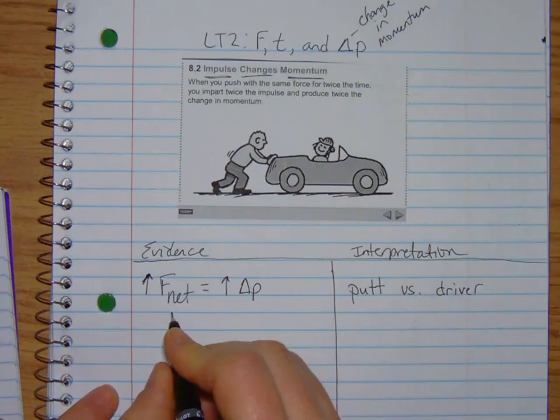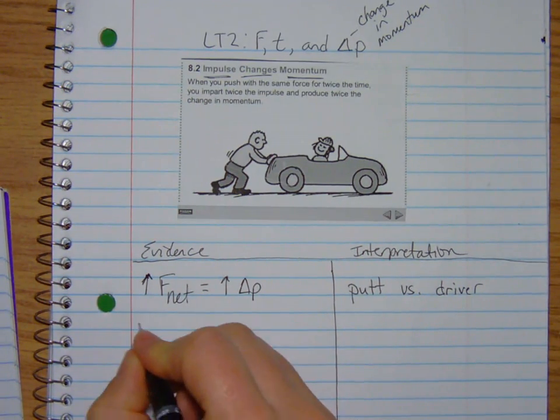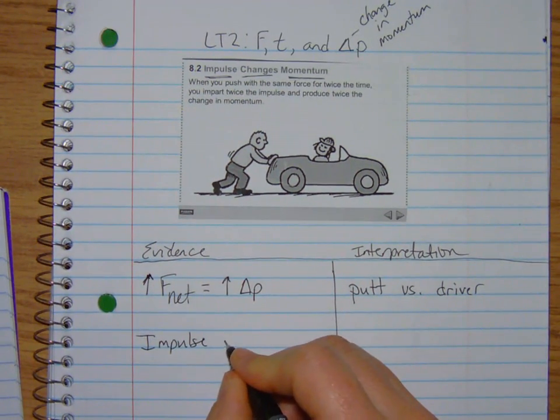We take this a little farther, as I mentioned. We aren't so much worried about just a net force anymore. Now we are worried about an impulse causing a change in momentum.